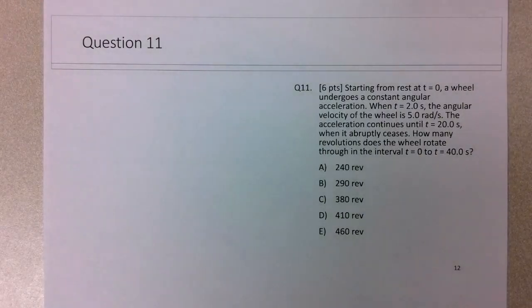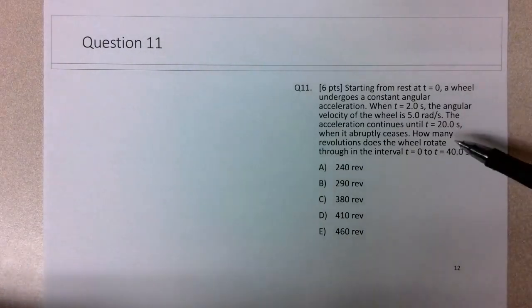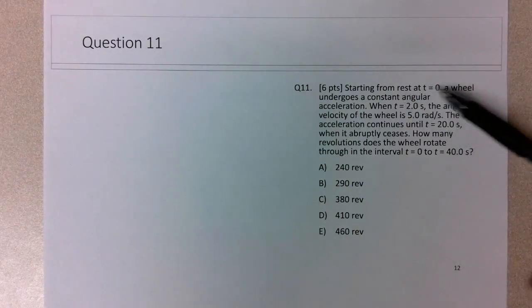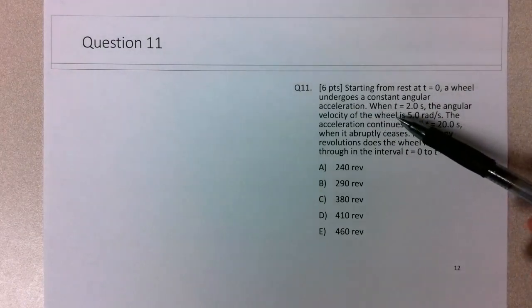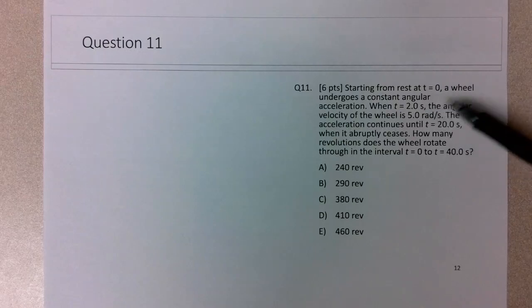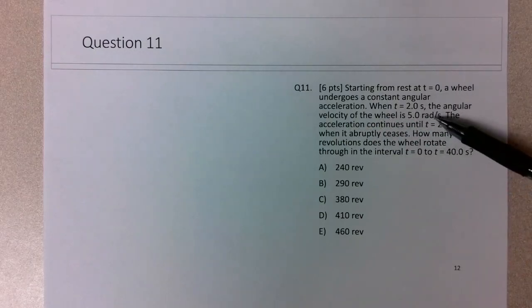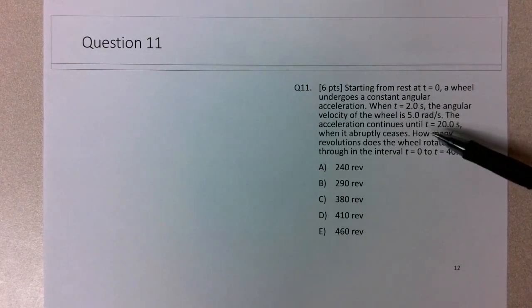Okay, so question 11. Looking at a situation where we have a wheel that starts from rest at t equals 0 and undergoes a constant angular acceleration. And then when t equals 2 seconds, the angular velocity of the wheel is 5 radians per second. So we can use this information to solve for the angular acceleration.